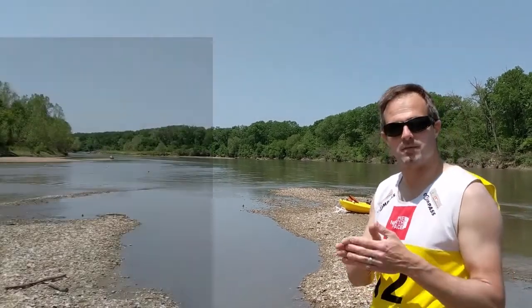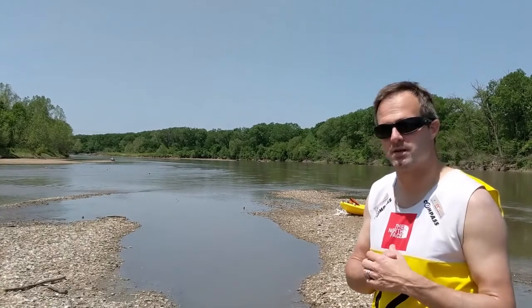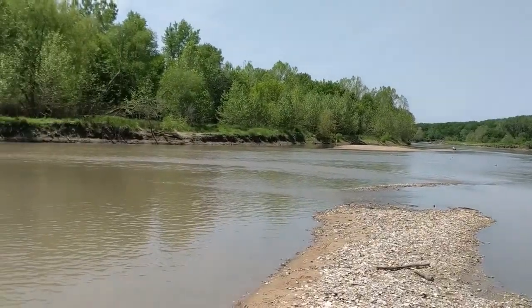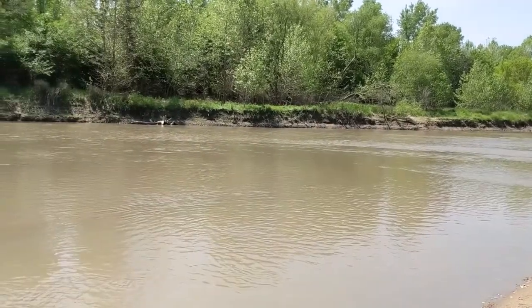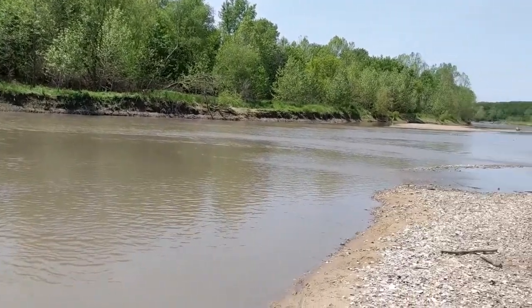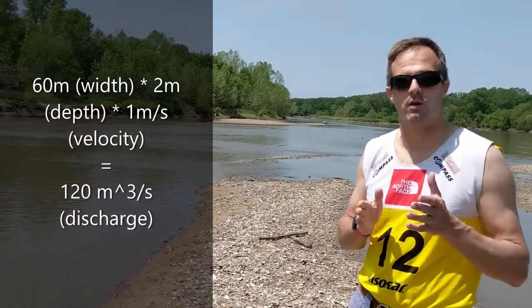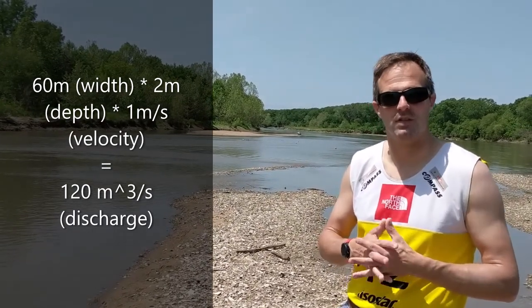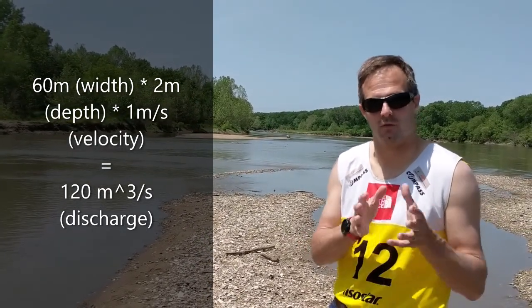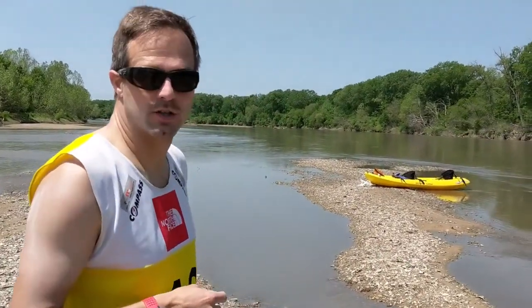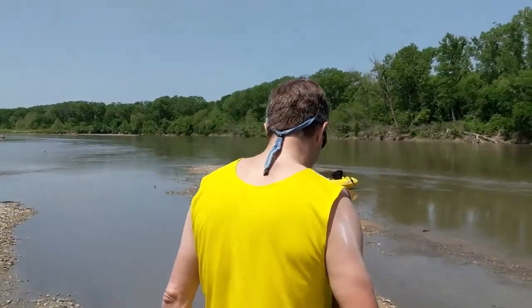So 2 meters times 60 meters is 120 square meters, and if we take for speed, maybe let's look at the water over there. You see it floating quite quickly past the shoreline there. Maybe we pick a 1 meter per second speed. Then we would end up at 120 cubic meters per second of discharge, and that would be also the right unit, right? Volume per time, cubic meters per second. So let's just walk a little bit further, look at some of the rocks that we're finding here on this island. It's pretty cool.